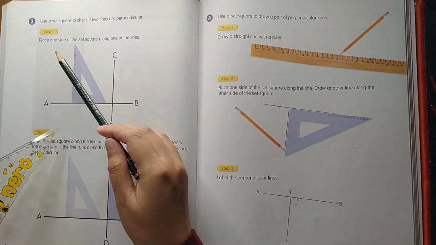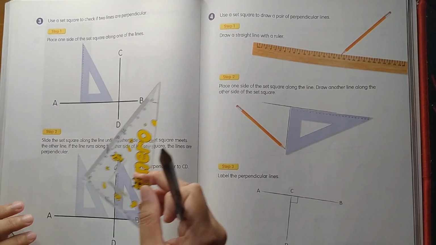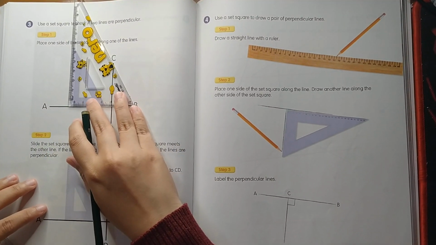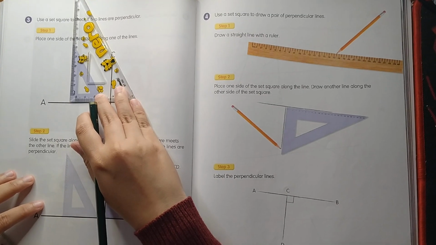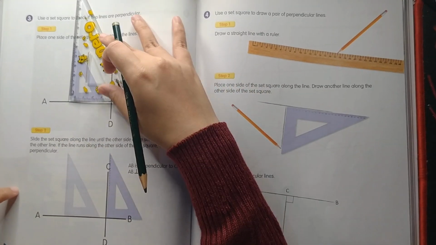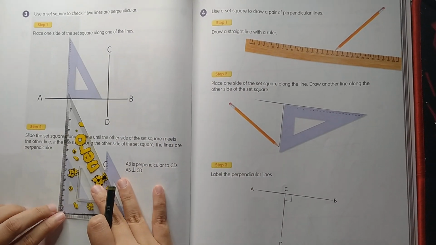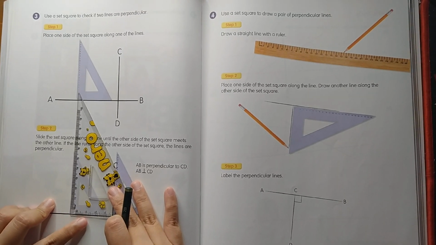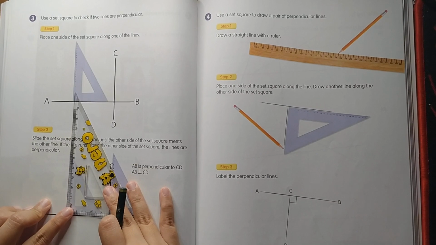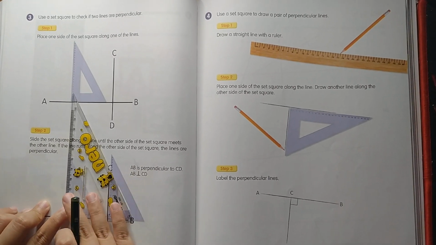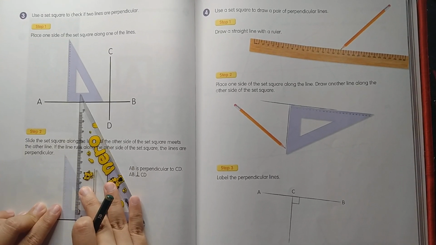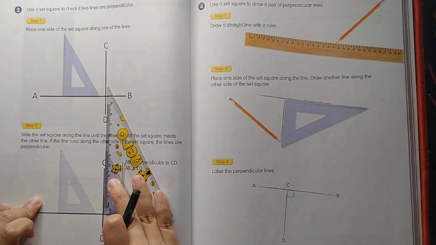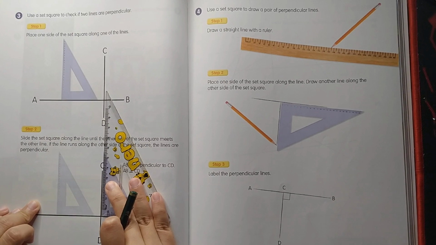Use a set square to check if two lines are perpendicular. Step 1. Place one side of the set square along one of the lines. Okay, like this. Now, slide the set square along the line until the other side of the set square meets the other line. If the line runs along the other side of the set square, the lines are perpendicular.